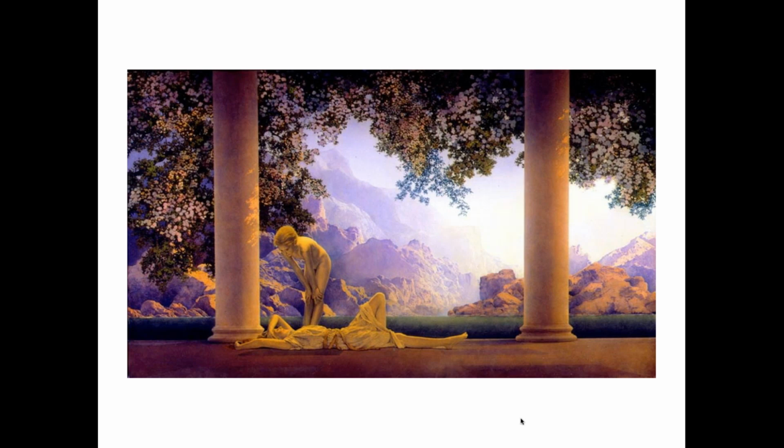This is a painting by Maxfield Parrish. What time of day do you think this is, Anna?